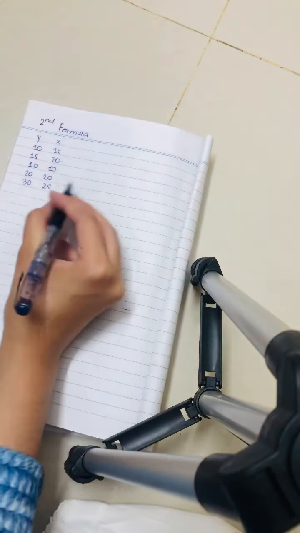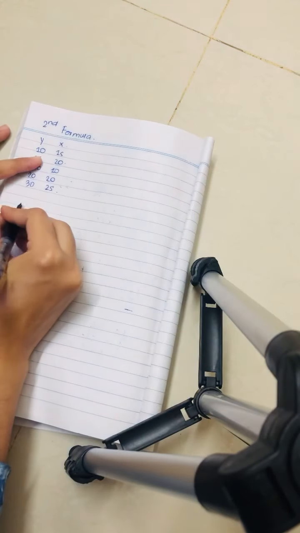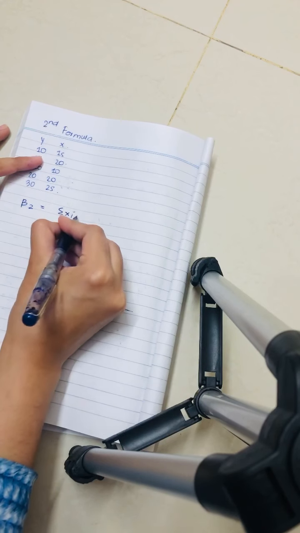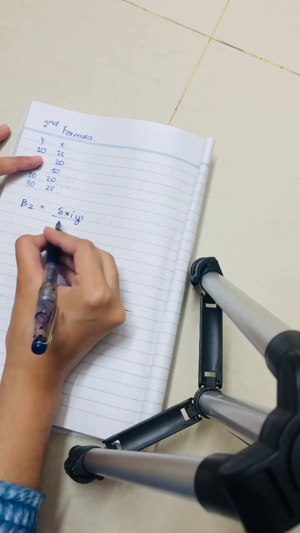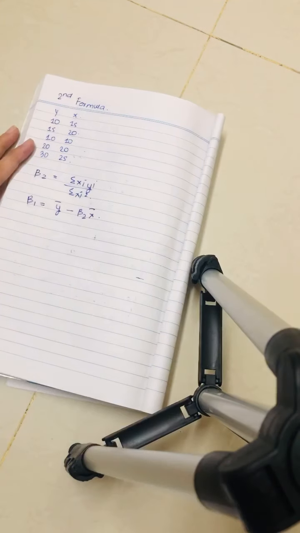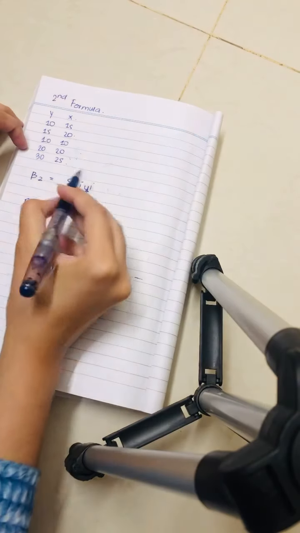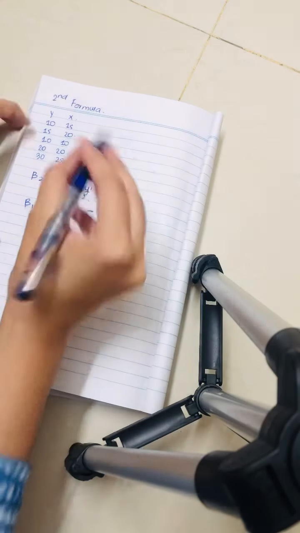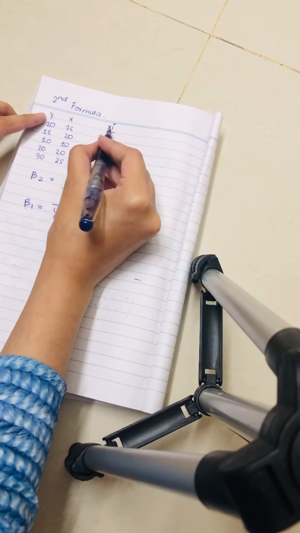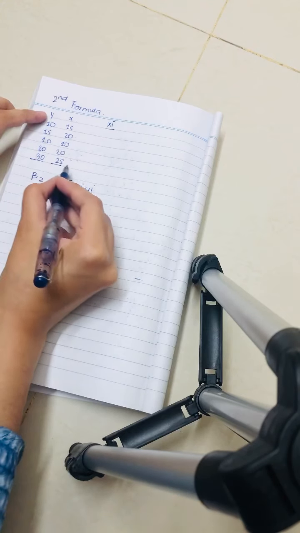So let's start. What was our second formula? It was b2 equals summation xi yi divided by summation xi square. I will tell you a third formula after completing these two. For calculating xi, first of all, we have to take the summation of y and the summation of x.